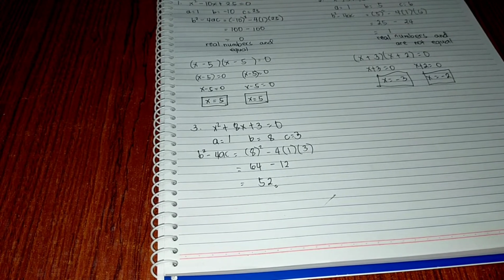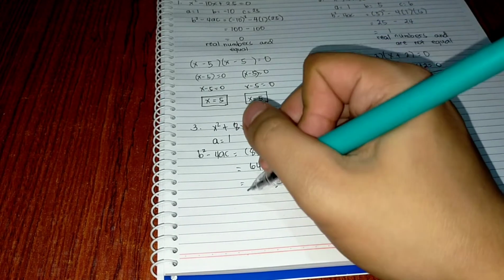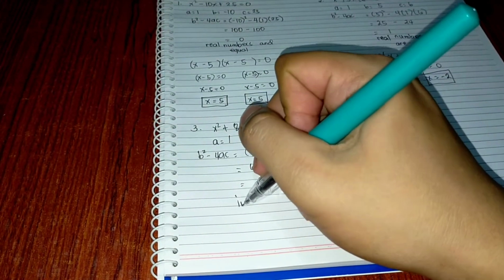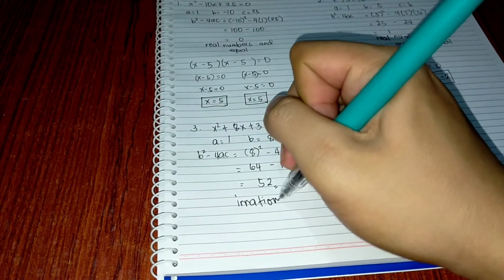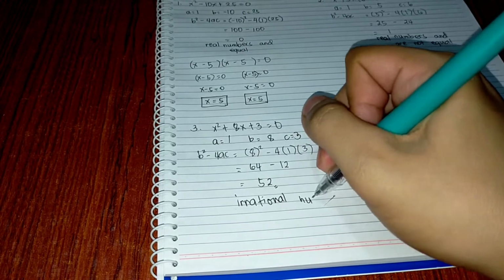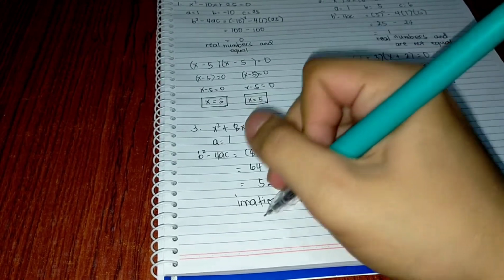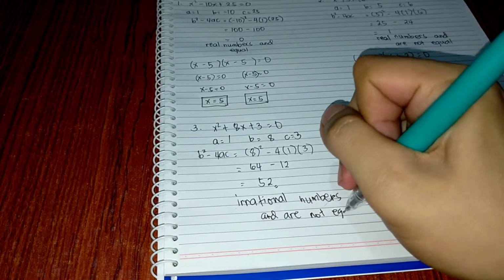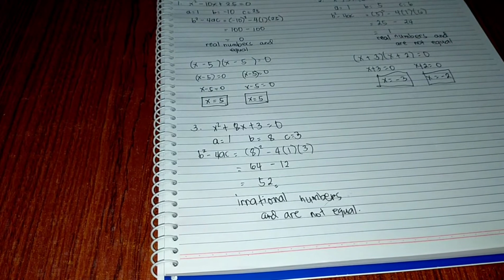Okay? So, ang sabi kanina, if the given discriminant is greater than 0 but not a perfect square, the nature of the roots are irrational numbers and are not equal. Okay? So, yan po yung nature of the roots. Irrational numbers and are not equal. Okay? So, paano natin malalaman ngayon yung value ng roots natin?